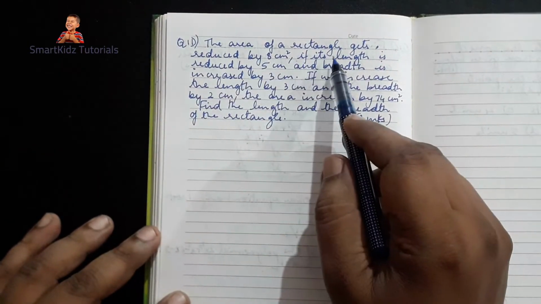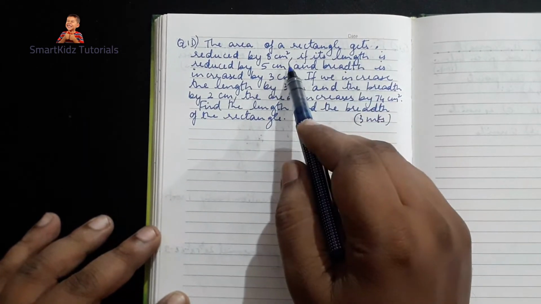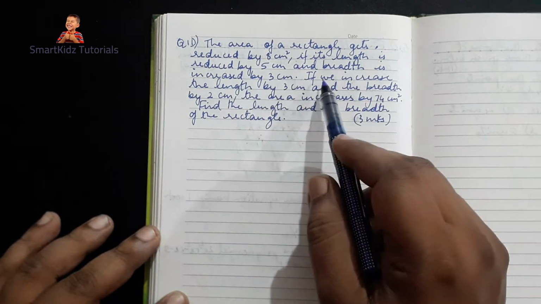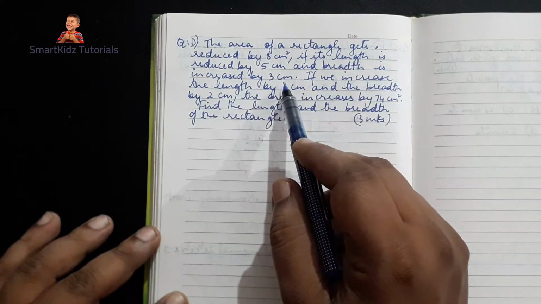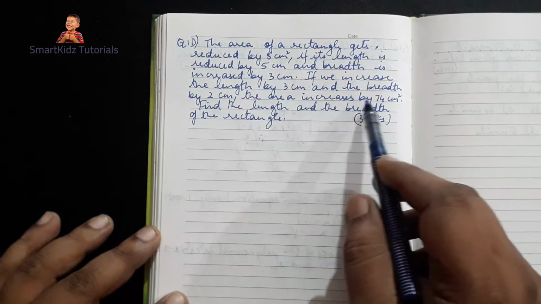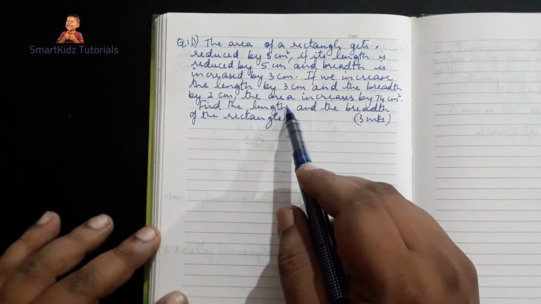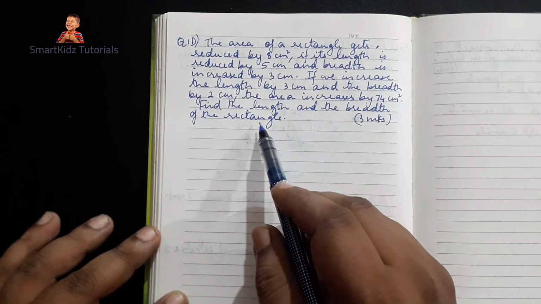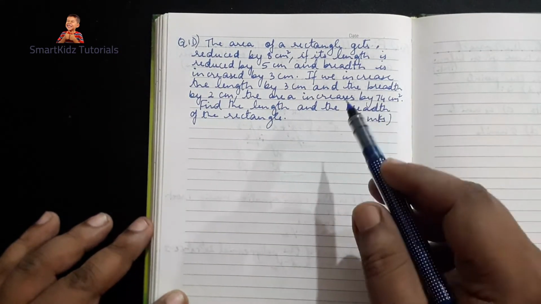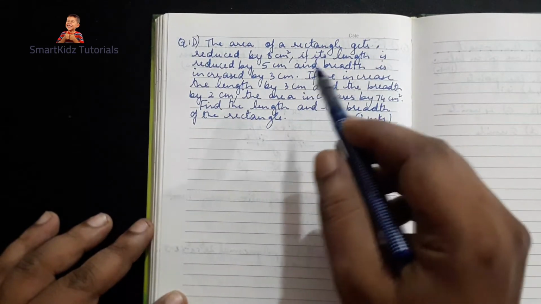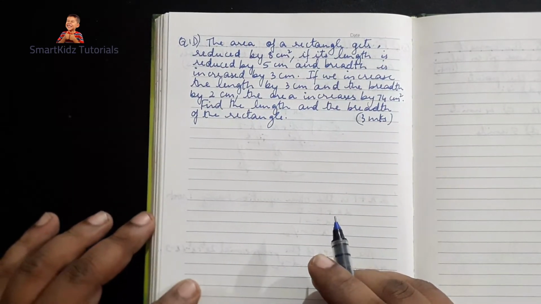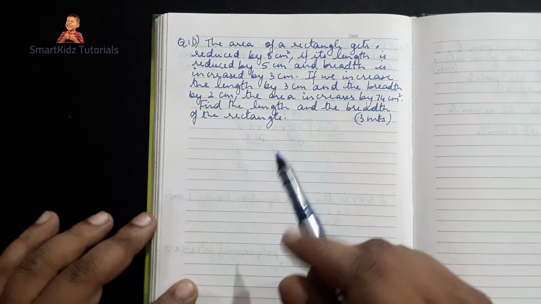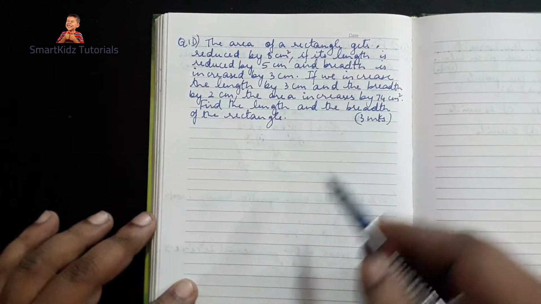Question 1d: The area of the rectangle gets reduced by 8 square centimeters if its length is reduced by 5 centimeters and breadth is increased by 3 centimeters. If we increase the length by 3 centimeters and the breadth by 2 centimeters, the area increases by 74 square centimeters. Find the length and the breadth of the rectangle. So two equations are over here. This comes under linear equations, and we have been asked to get the equations from this worded problem.